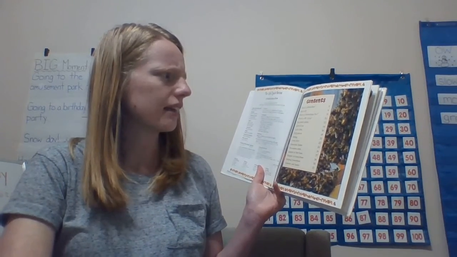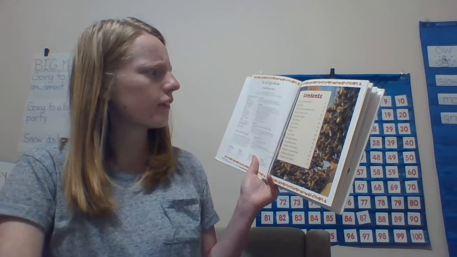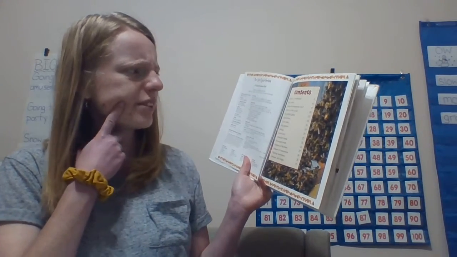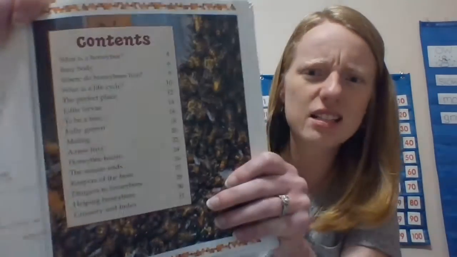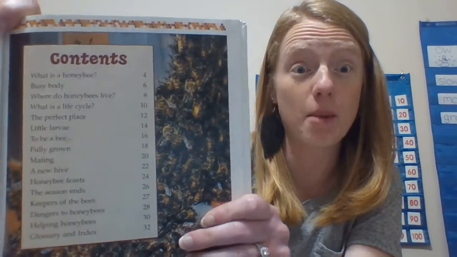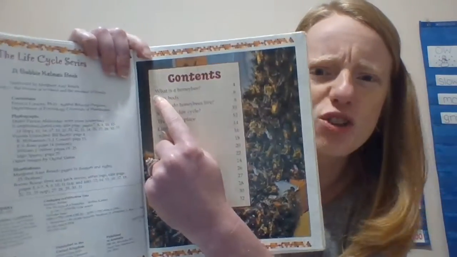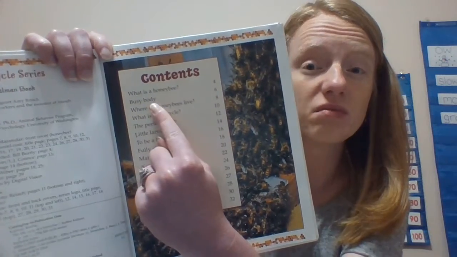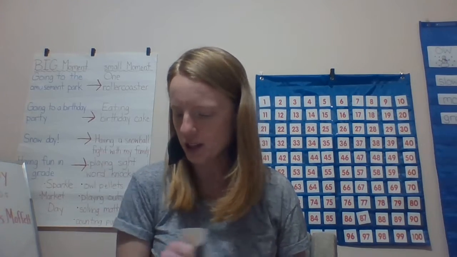What is a life cycle? I already know what a life cycle is. It's how animals and plants live and grow. The perfect place. No. So of all of those, which one do you think might give me information about the honeybee's body? I think we should try busybody. What do you think? Yeah, let's see. What page is busybody on? Page 6. I'm going to turn to page 6 and see if it will give me more information about a honeybee's body.